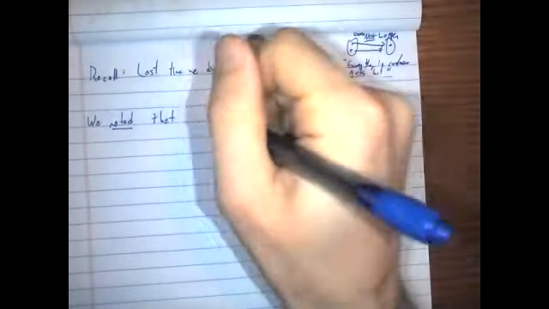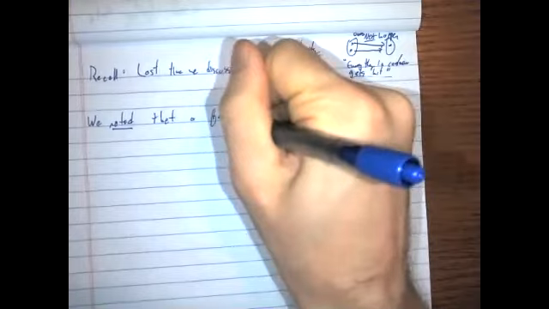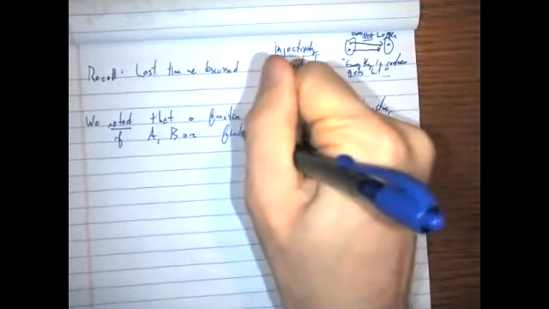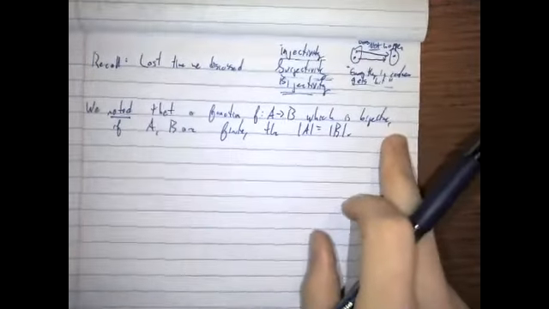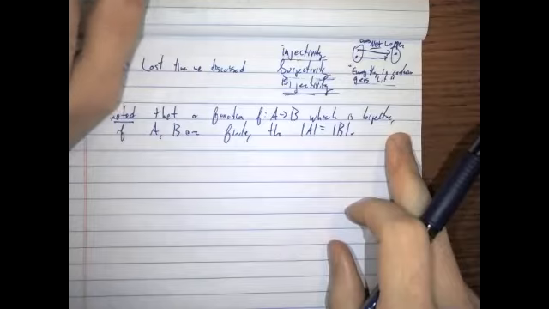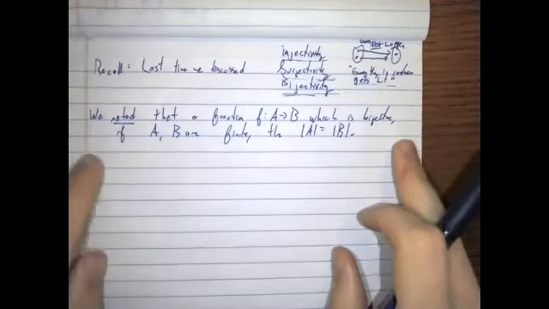And we noted at the last time, although we didn't prove, that for a function f from A to B which is bijective, if A and B are finite, then the cardinality of A has to be equal to the cardinality of B. This isn't a very well written sentence, sorry about that, but I think the point is still clear.